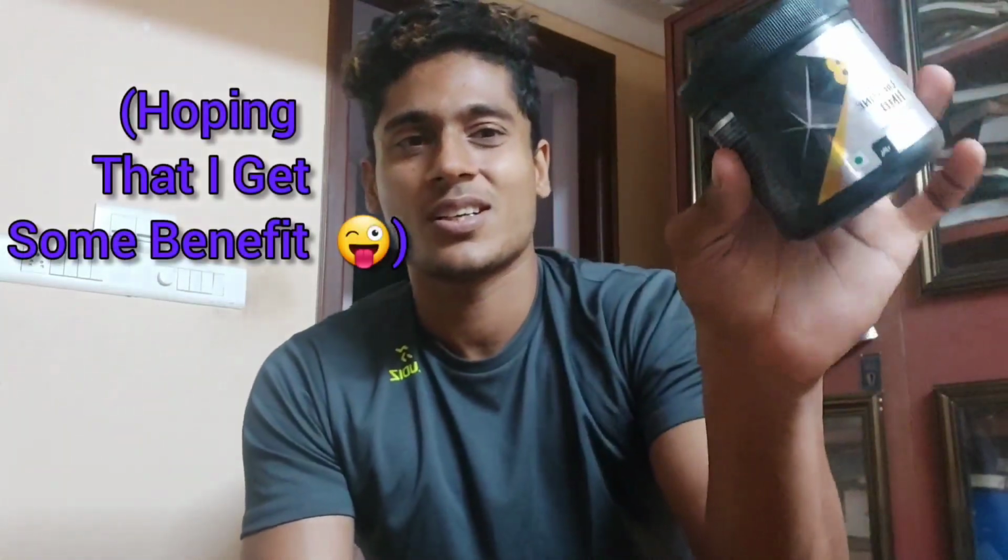But at this point of time, I don't find it really useful. I don't find any specific benefit, but I'm just having it still for the sake of having it. This is what normal creatine powder looks like.